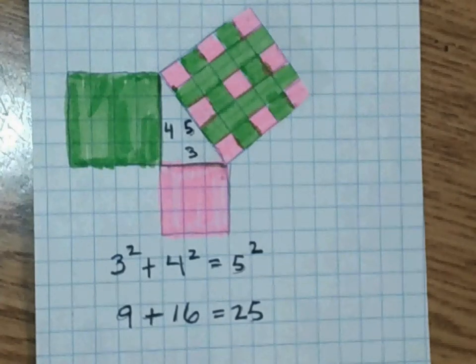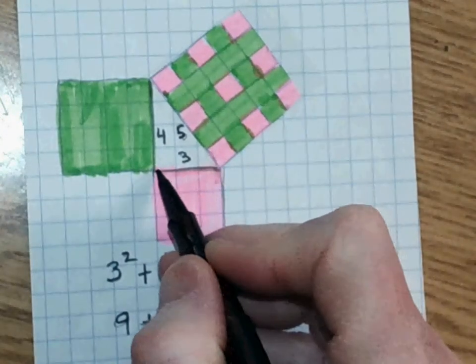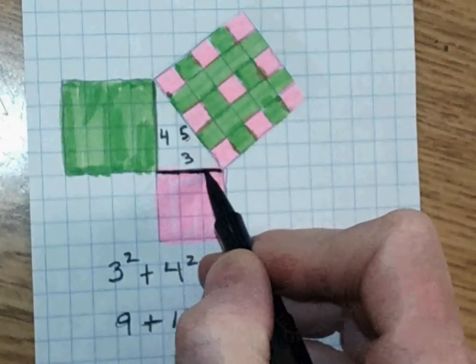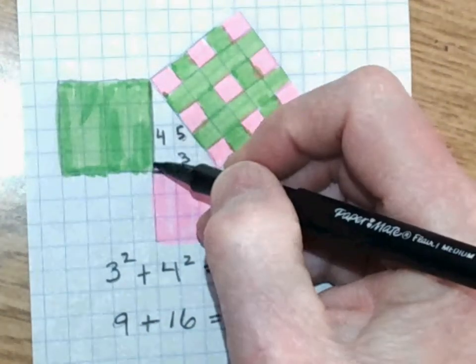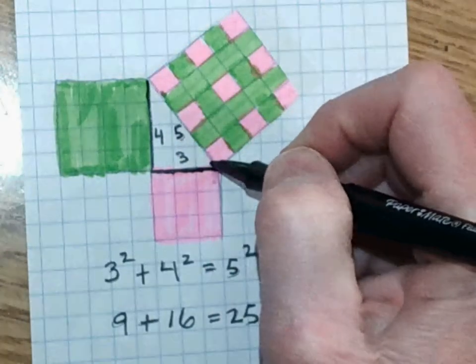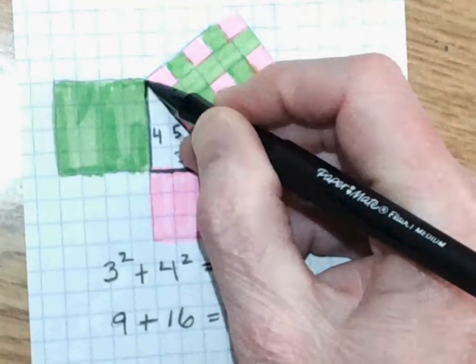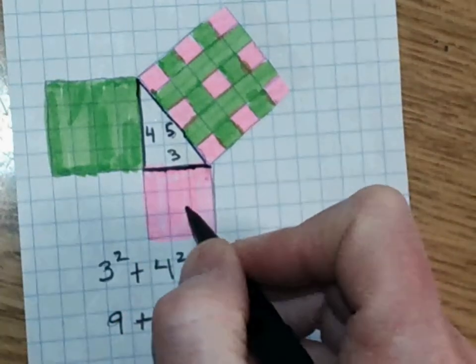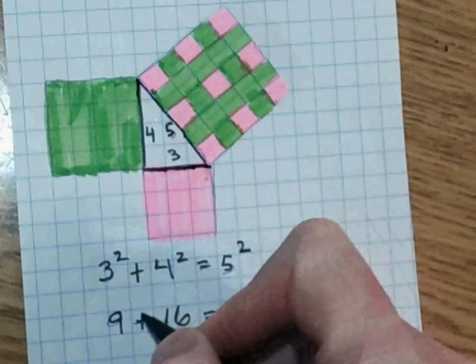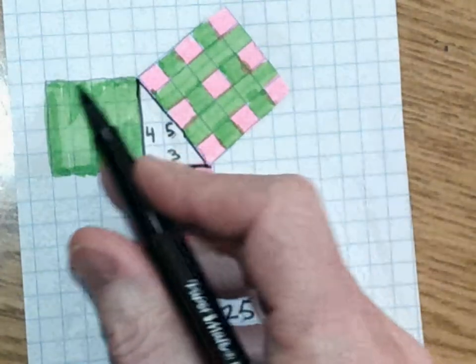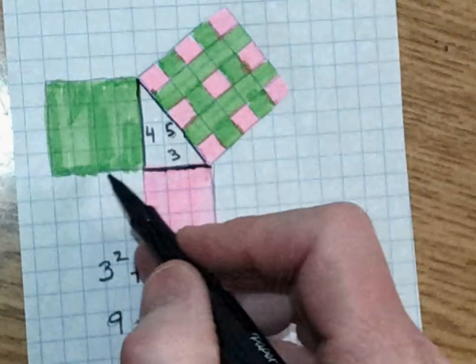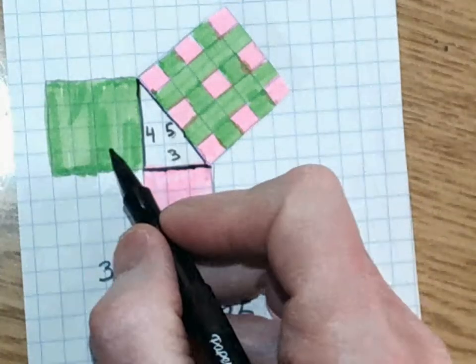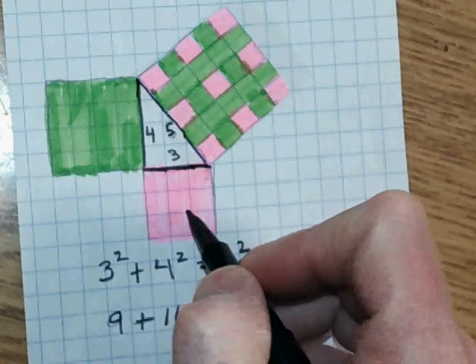One of them, which is kind of cool, is if I make a 3, 4, 5 triangle, and notice that this side is 3 units, 1, 2, 3, and this side is 4 units, and this side is 5 units. You'll notice that if I make a square out of the 3 times 3, I have 9 squares. If I make a square next to the 4, you'll notice that I have 16 squares. So 4 squared is 16, 3 squared is 9.